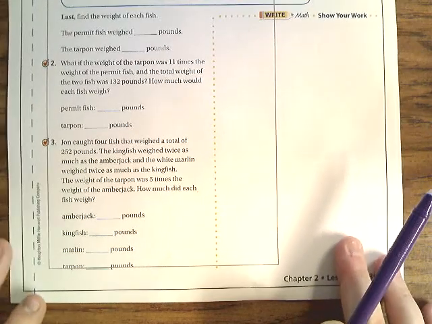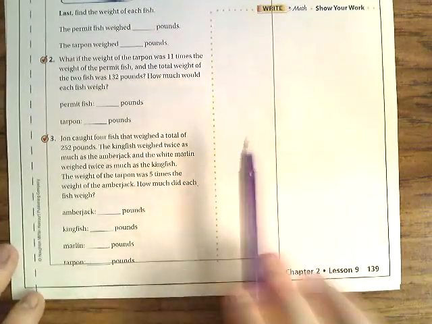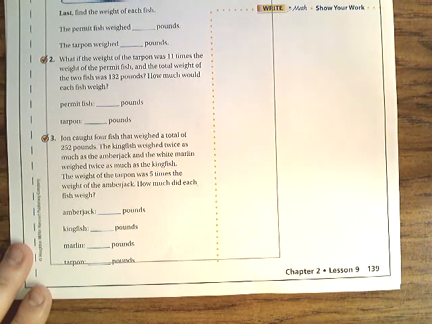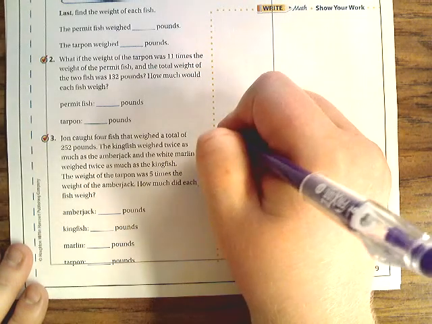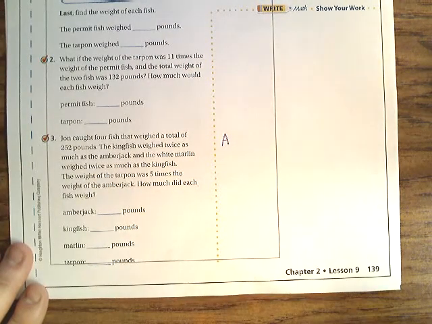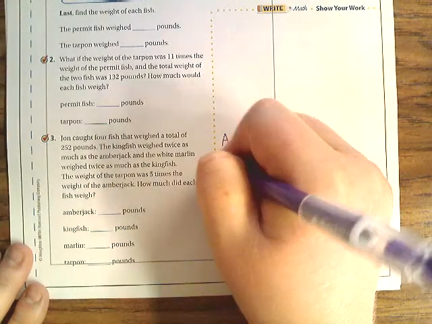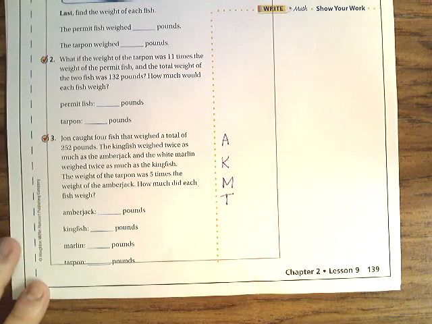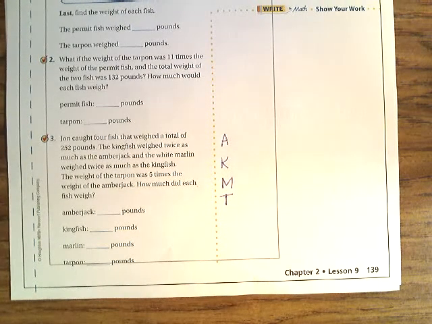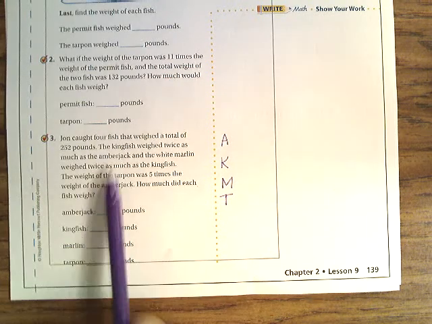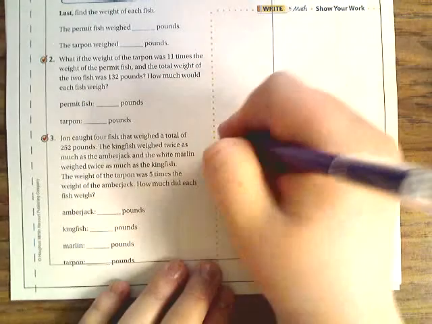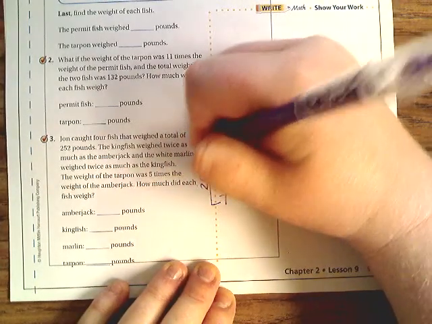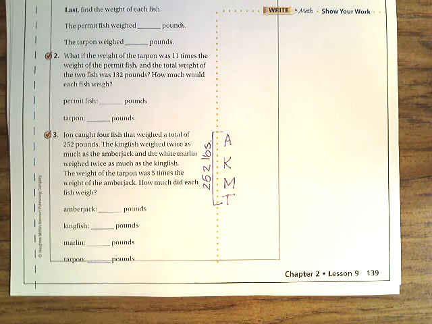So over here off to the side, where we've got some room to work, this is where we're going to draw our bar model. So let's first label this so we understand what we're doing. So we need to find the weight of the amberjack. I'm just going to label that with an A. The kingfish, the marlin, and the tarpon. Okay, I guess that's how you say it, tarpon. Okay, now we're going to take a look at our information here. All together, these 4 fish weighed 252 pounds. LBS is the abbreviation for pounds.